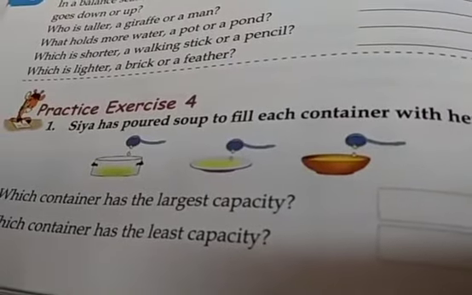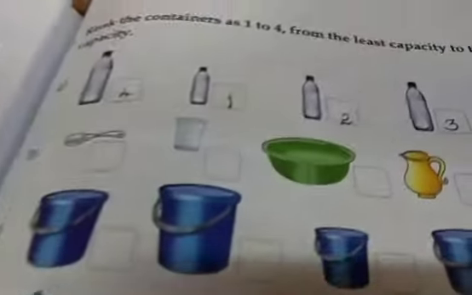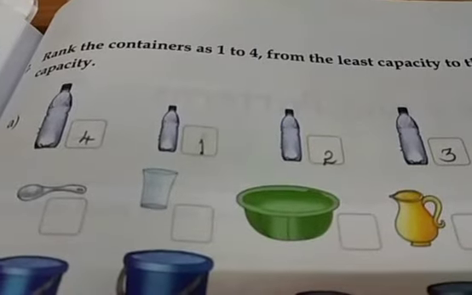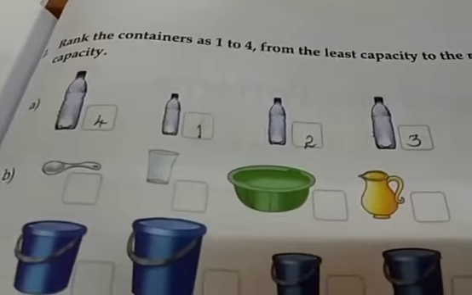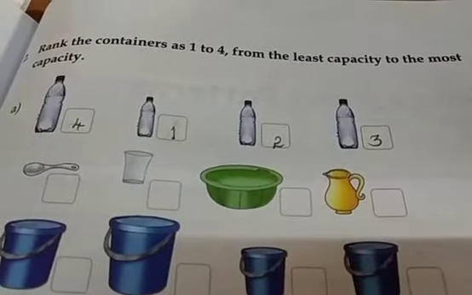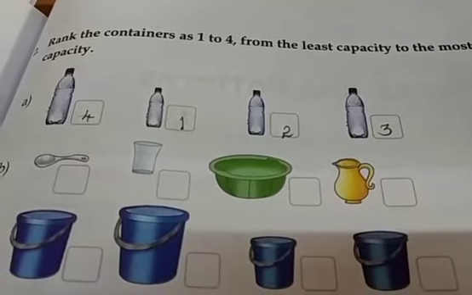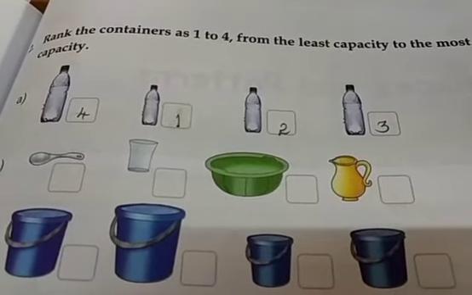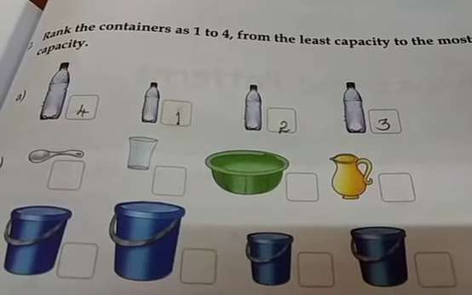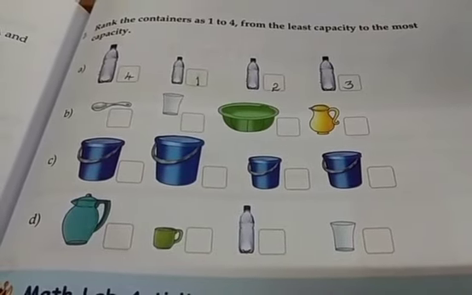Exercise number 4 you can do by yourself. Exercise number 4, second main. Write the containers as 1 to 4 from the least capacity to the most capacity. Now you have to see which is the least. So you have to write as 1, then second, less, then more, then most. Okay, this way you complete this main.